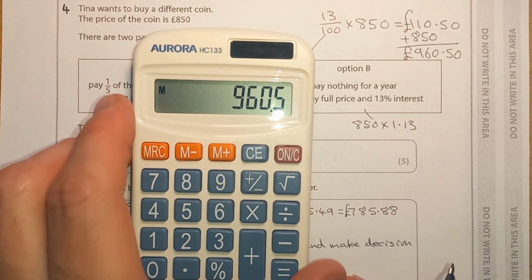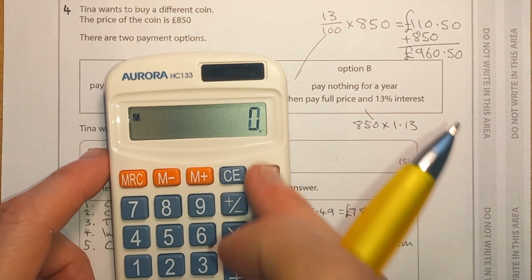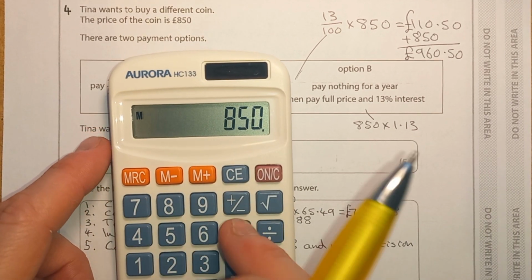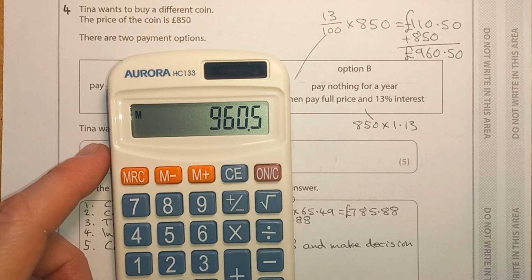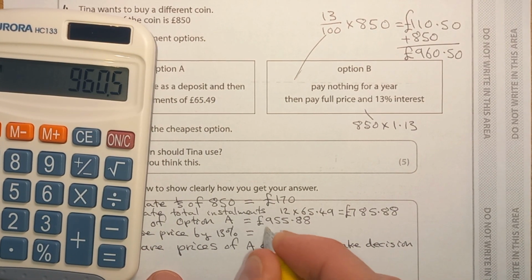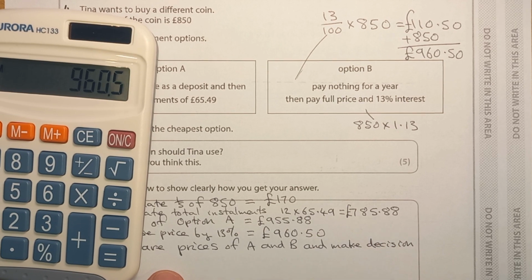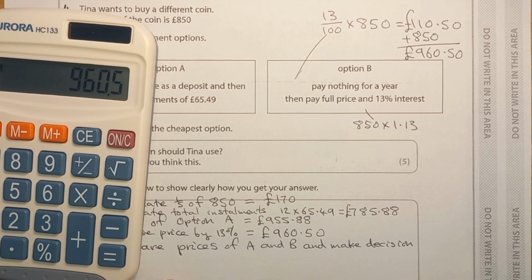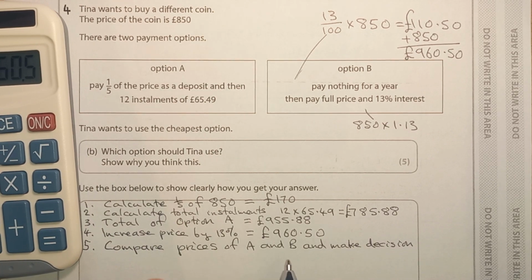£960.50. Okay. Now I just want to show you that if I did this in one step, I could do 850 times 1.13 and it gives me exactly the same answer. So it doesn't matter which way you do it, but we're going to get an answer here of £960.50. So we then need to say, well, which is the cheapest?